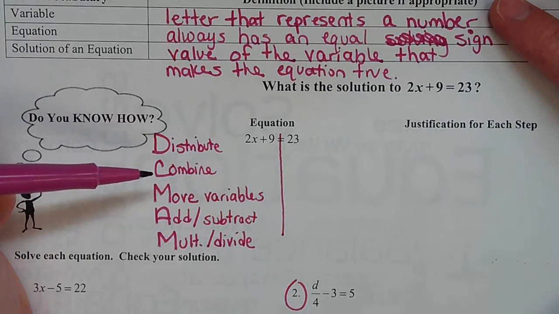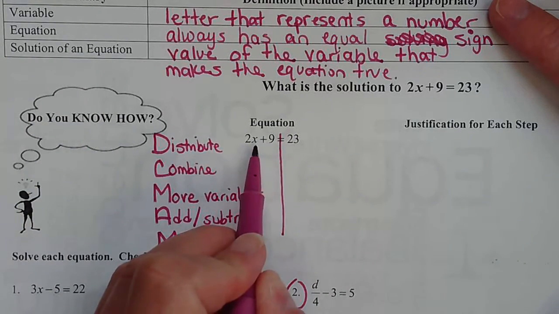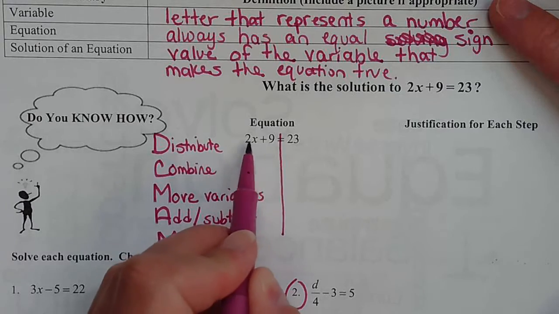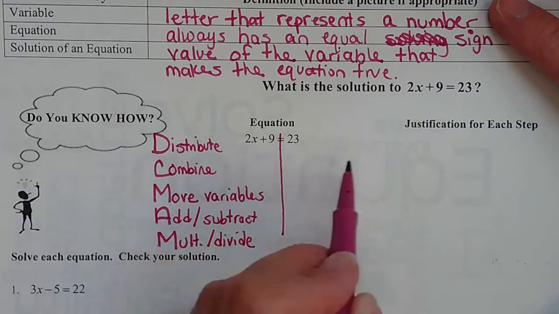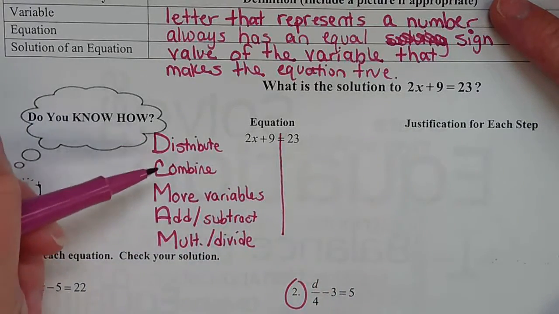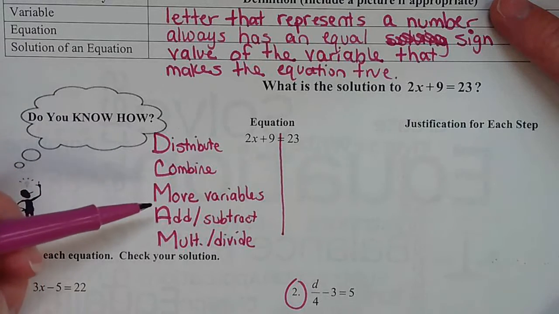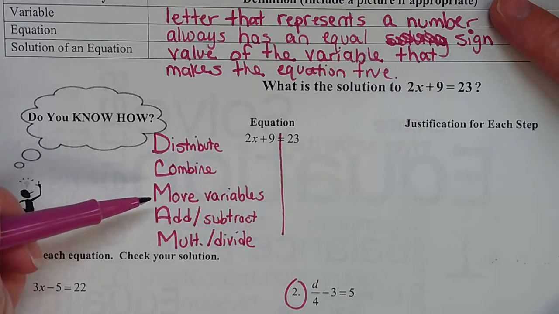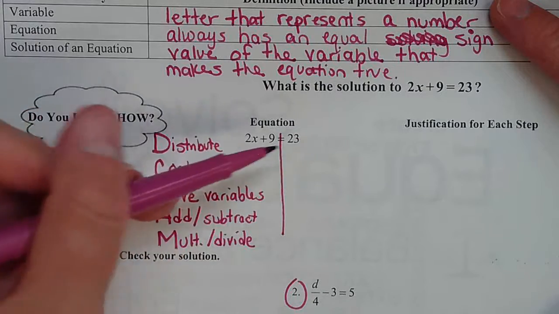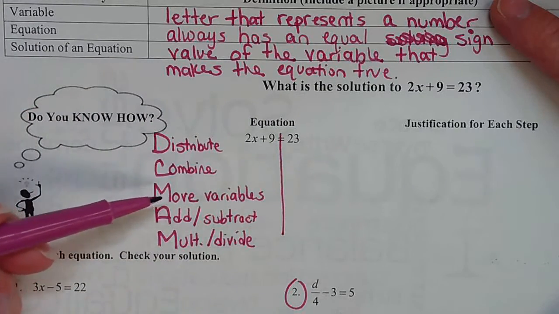Do we have any like terms that need to be combined on each side of the equal sign? No. On the left side, we have a 2x and a 9. They can't be combined together because they're not like terms. On the right, we just have a 23. So we're going to leave the combined like terms alone. Move variables. Do we have variables on both sides? Nope. So we get to skip that as well.